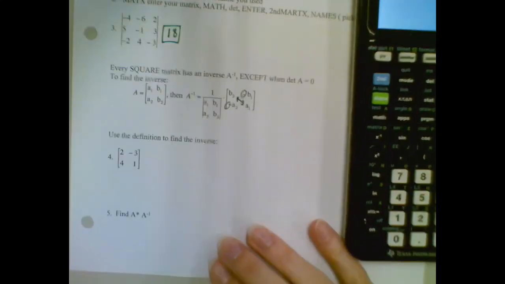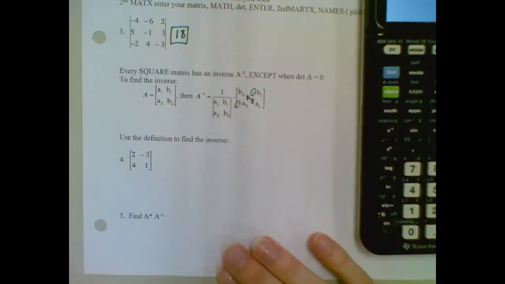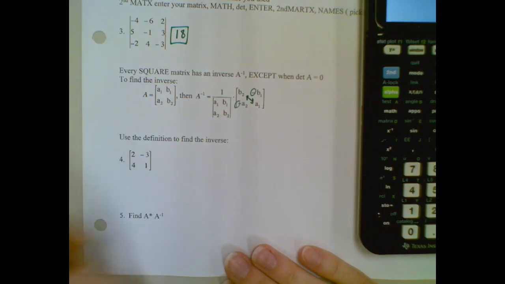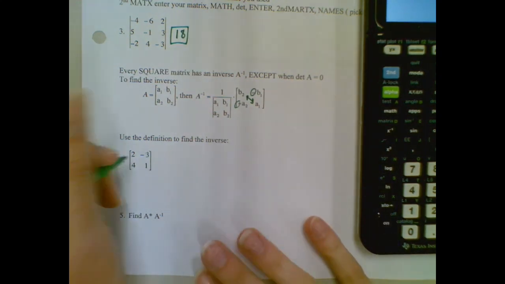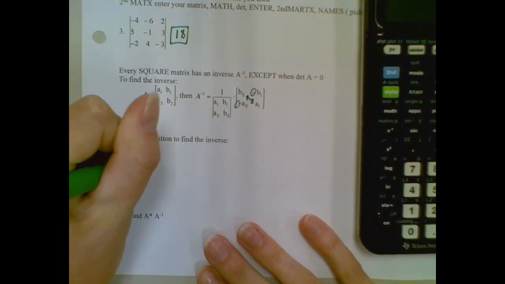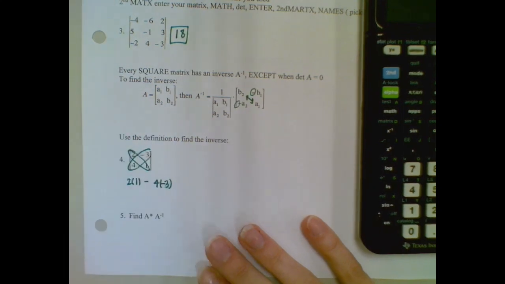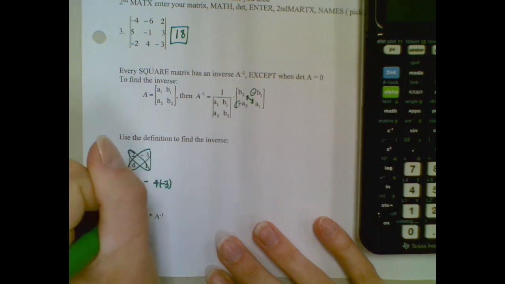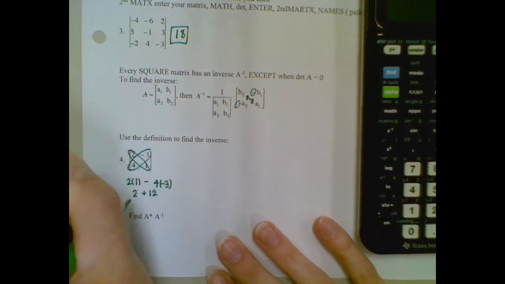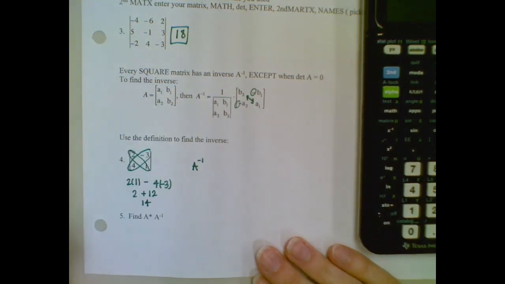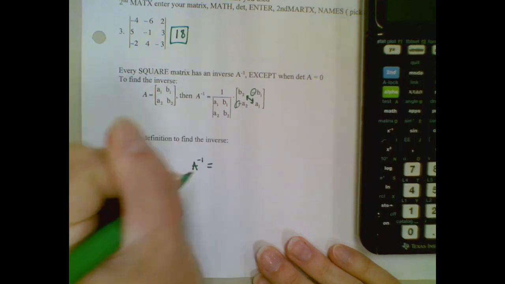So let's use the definition of the inverse of a matrix to find the inverse. To get started, we first need to find the determinant. This is a 2 by 2 matrix, so we are going to do this one by hand. So 2 times 1 minus 4 times -3, or -3 times 4, it doesn't really matter. So we get 2 minus, that's 12, so positive 12, which equals 14. That's the determinant.